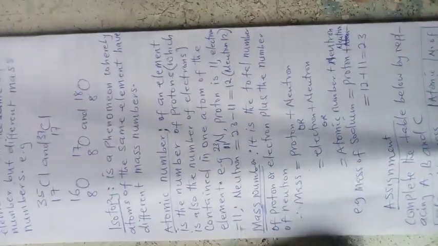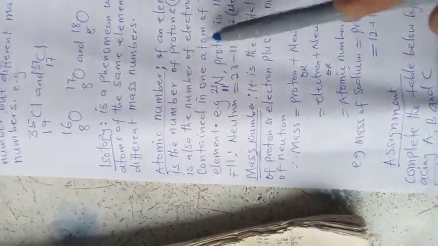Also, what are the mass number and atomic number? The atomic number of an element is the number of protons, which is also the number of electrons contained in one atom of the element. For example, like you have sodium.